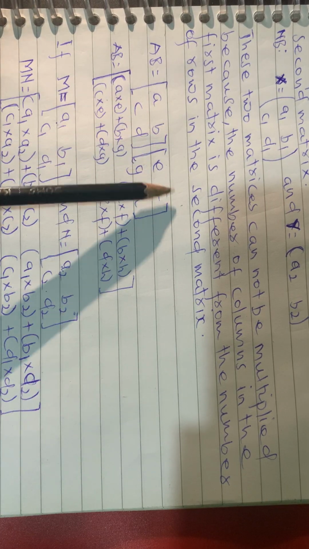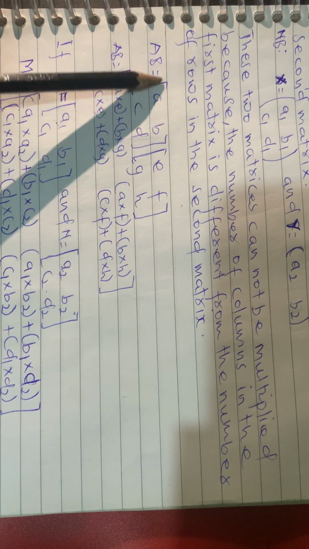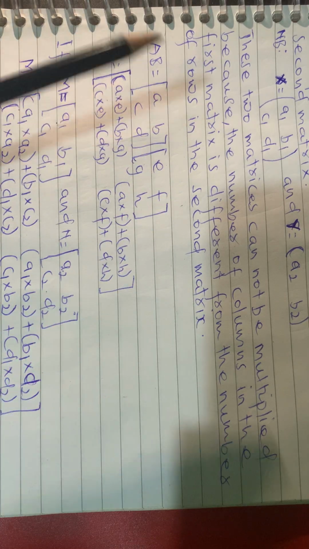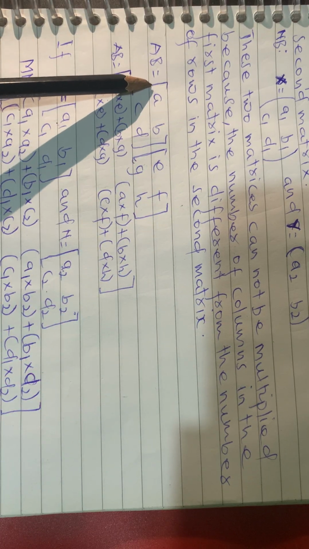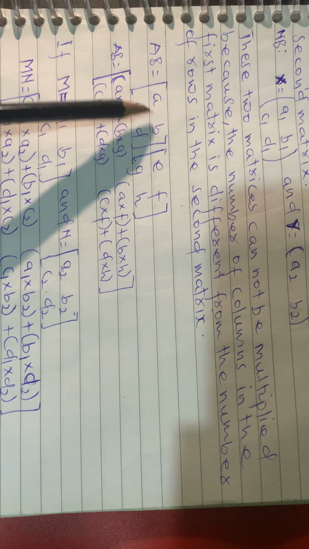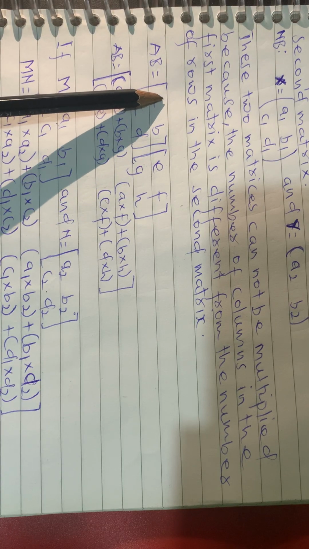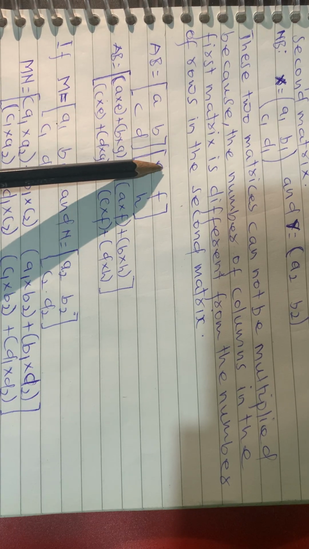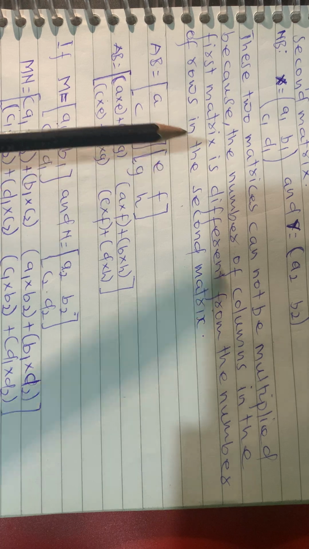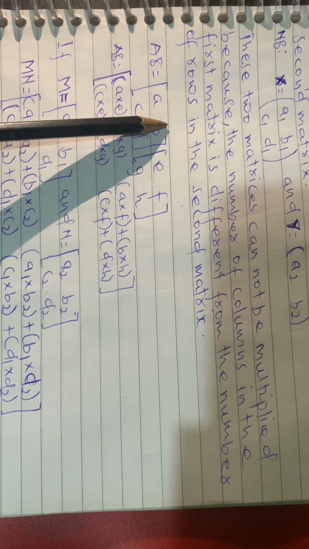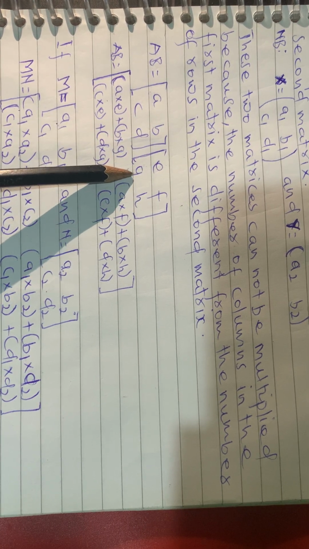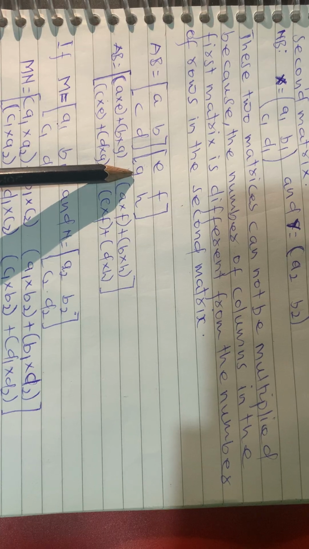First, let's multiply this first column by all the rows here. First you use the first row. This first element corresponds to the first element in this column, and this second element corresponds to the second element in the column.